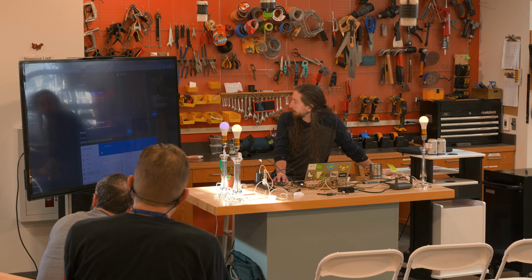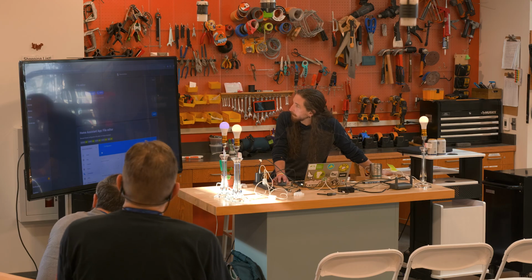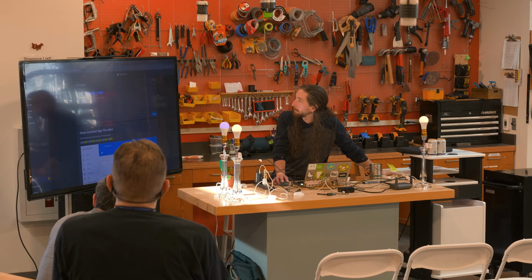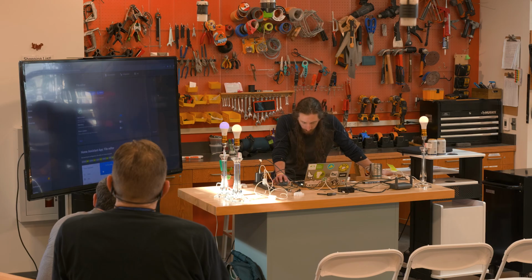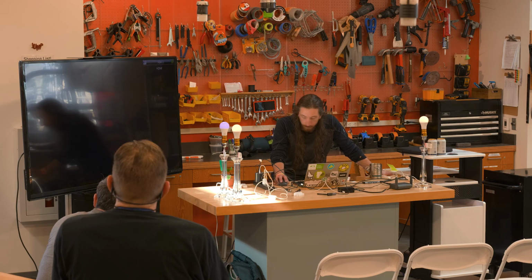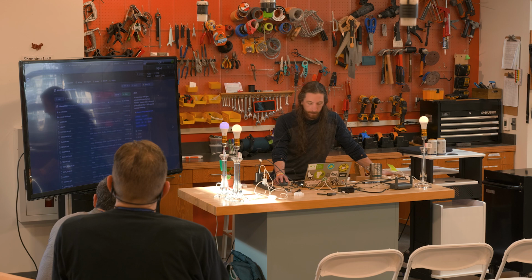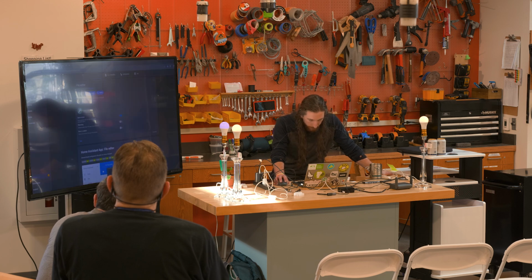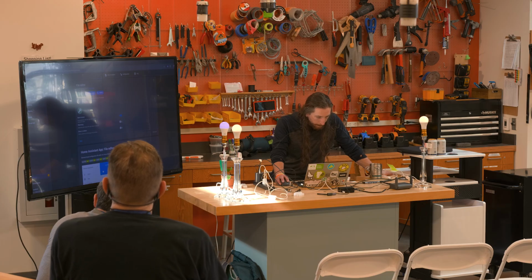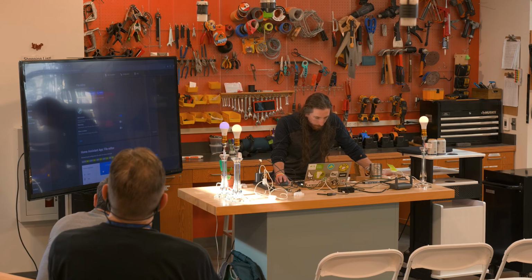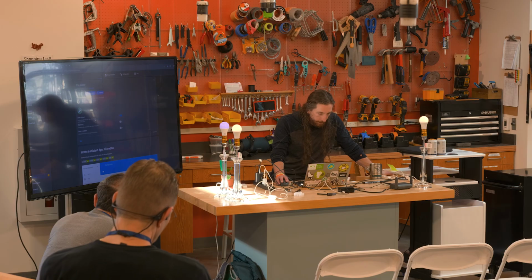Cool. So now we should see the file editor. I'm going to change this screen setup here to just not have me, okay, so now I can actually see on here.